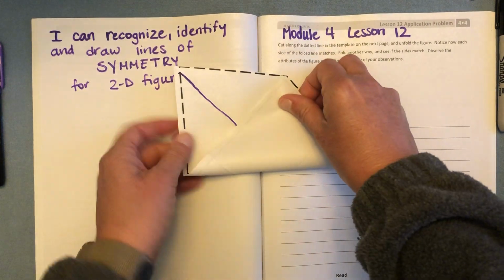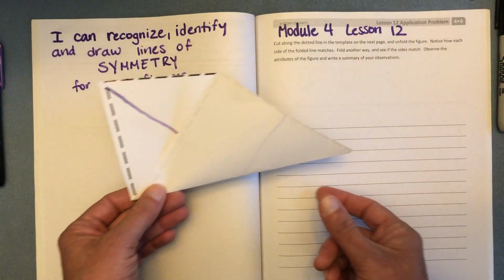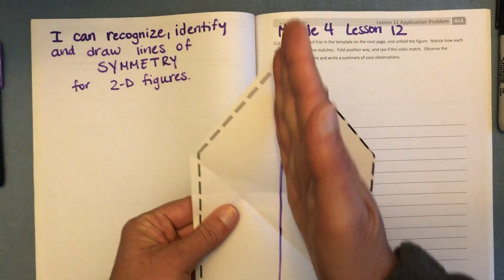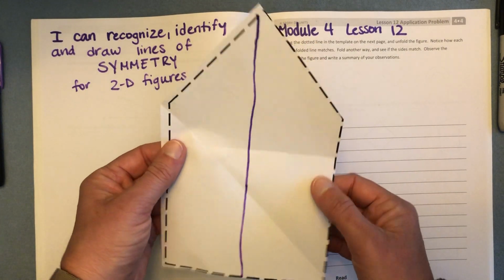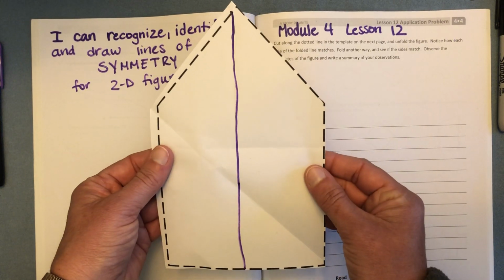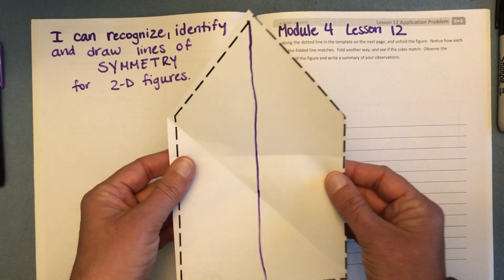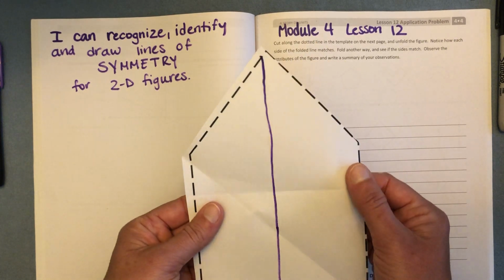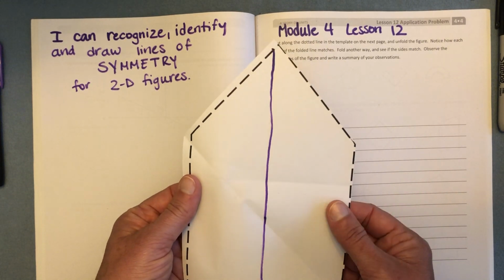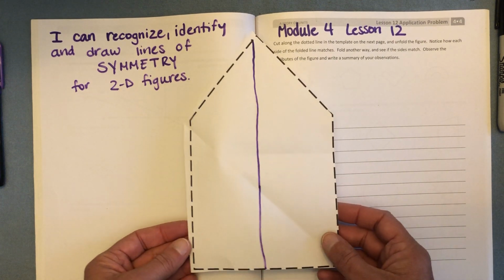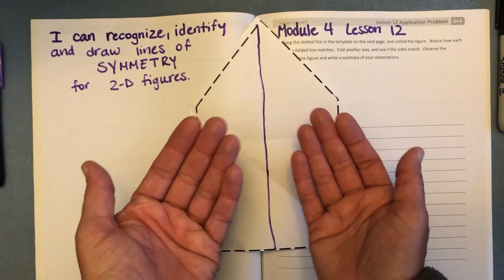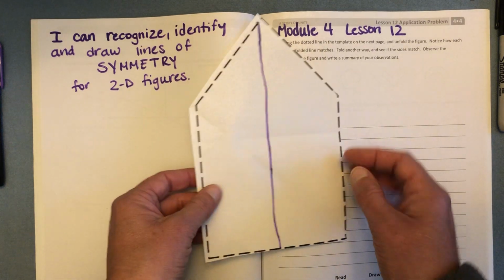What about diagonally? Nope. This line that's vertical, going up and down through the shape, is the only line of symmetry that this particular pentagon has. So we can see from this a definition of the word symmetry. Symmetry is a line that can be drawn in a shape, and it divides that shape into 2 mirror images.